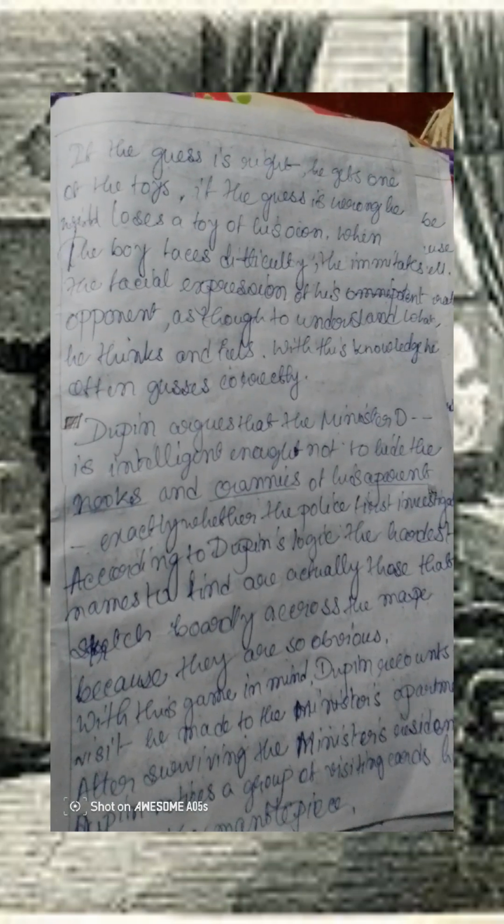Dupin then argues that Monsieur D is intelligent. Dupin knew Mr. D before and is familiar with him, and he would not hide the letter in the nooks and crannies of his apartment, exactly where the police first investigate.